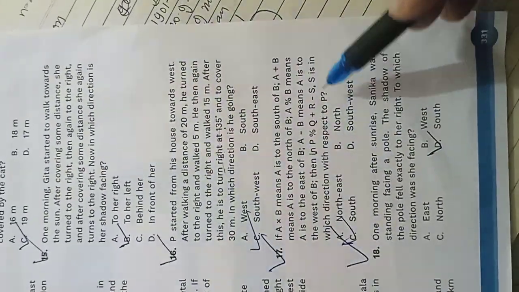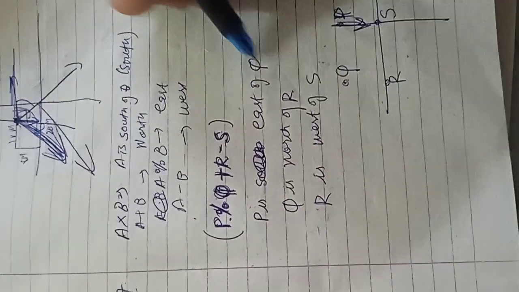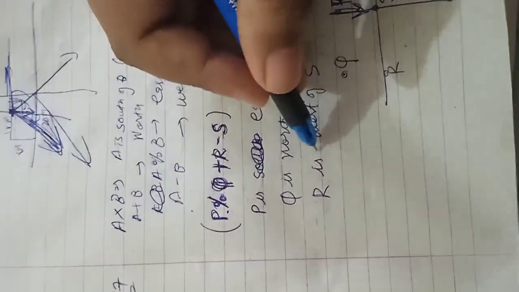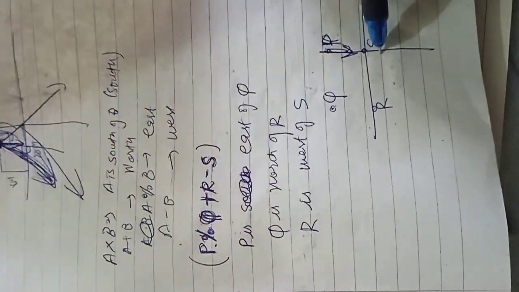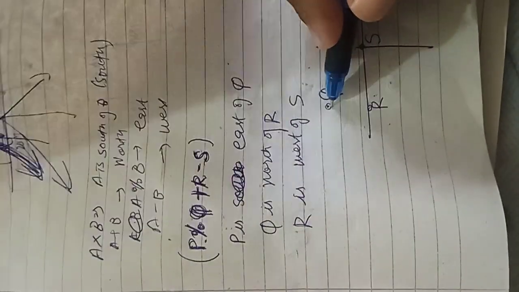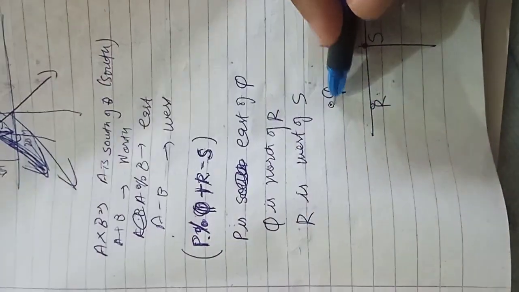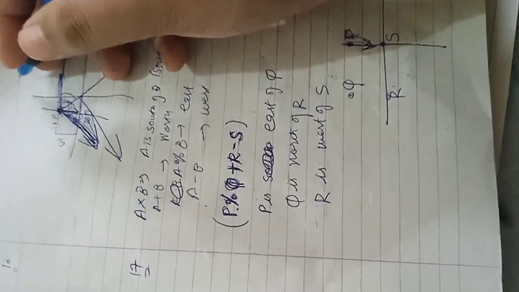So P is east of Q, Q is north of R, R is west of S. First fix one point, S. R is west of S. Okay, here R. And Q is north of R. Okay. And P is east of Q. Okay, here P. So what he is asking, S कौन सी डायरेक्शन है P से. So P से S इधर साउथ डायरेक्शन में.